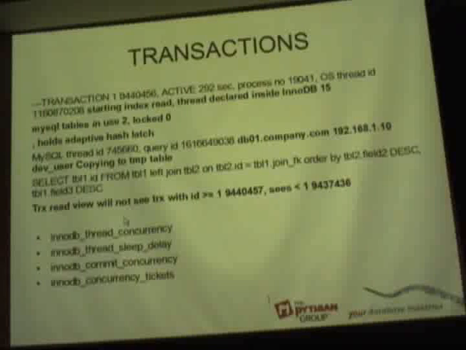Is it from the explain statement that you can find these numbers? No, that's just from the internal transaction ID, like this here, transaction 944056.